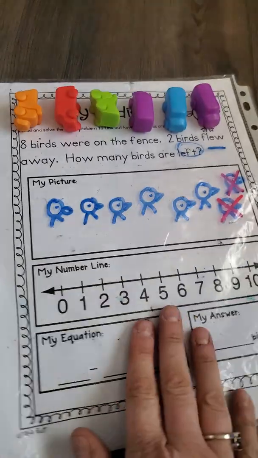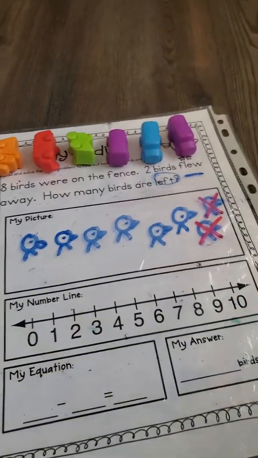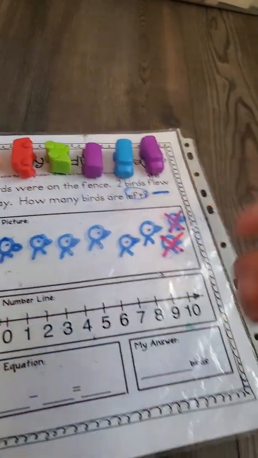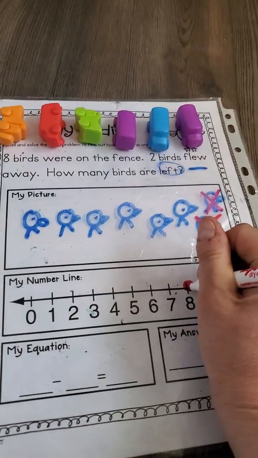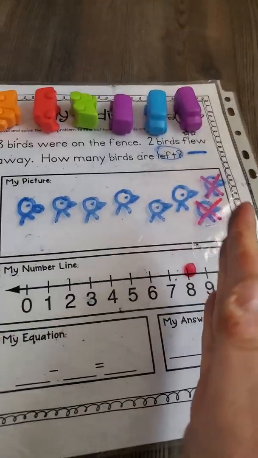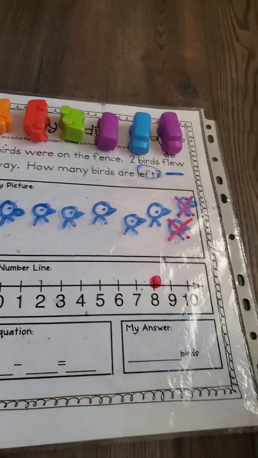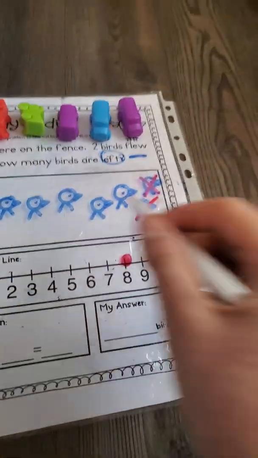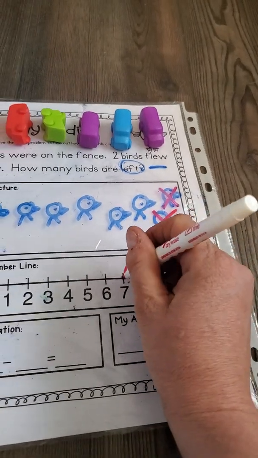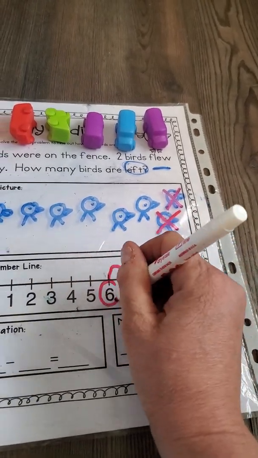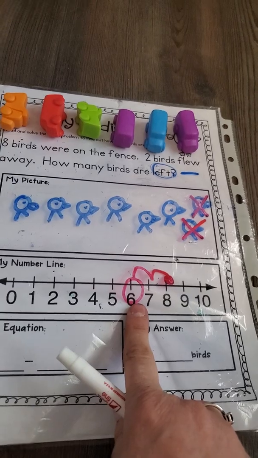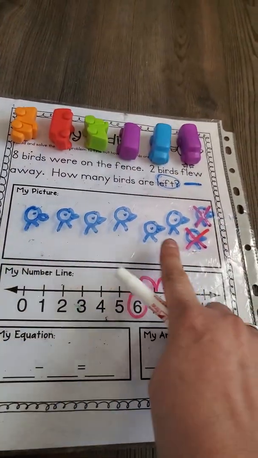We did. Now let's do it on our number line. Now remember, it says 8 birds. So we're going to put the dot on 8. Now, subtraction means we go backwards, right? We want the number to get smaller because things are going away. So we're going to jump 2 backwards. So we're going to go 1, 2. What number did we stop at? We stopped at 6. And didn't we have 6 here and 6 here?